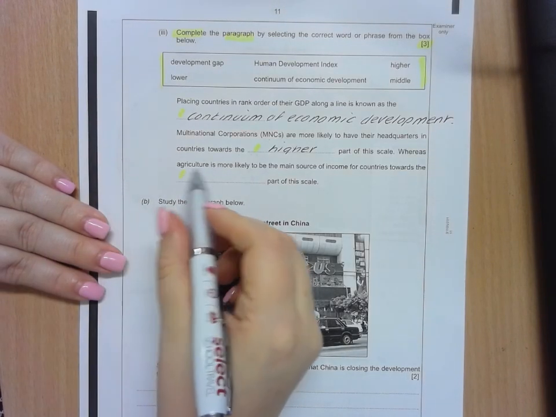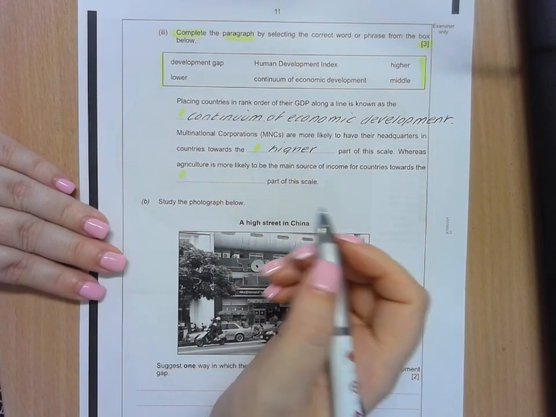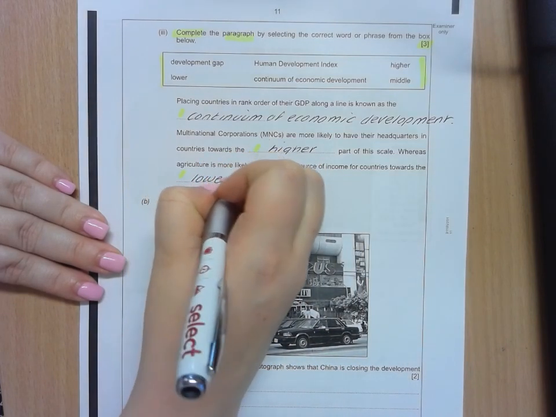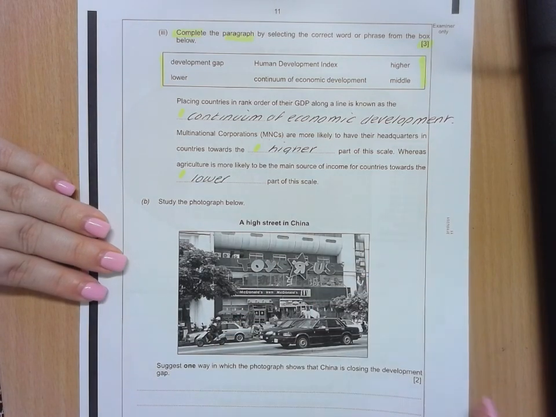Whereas agriculture is more likely to be the main source of income for countries towards the lower part of this scale. Agriculture is predominantly in LICs.